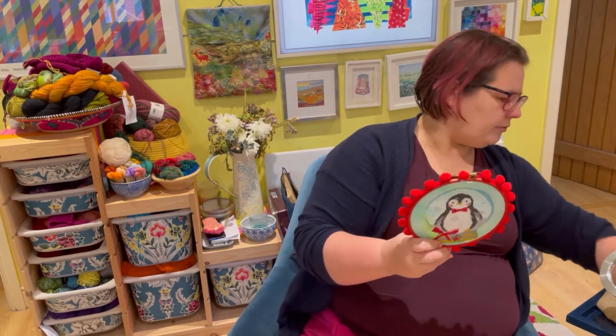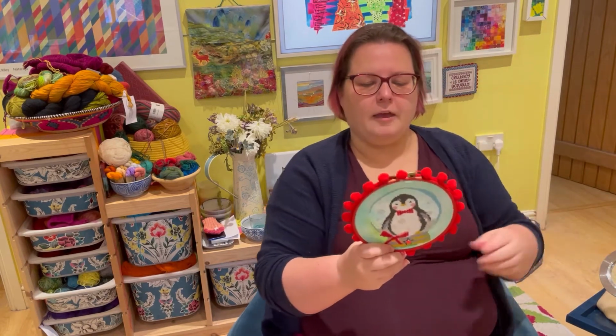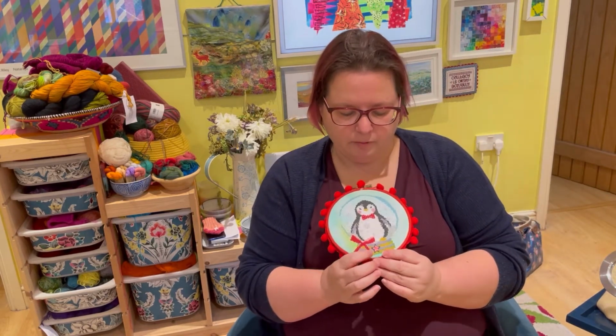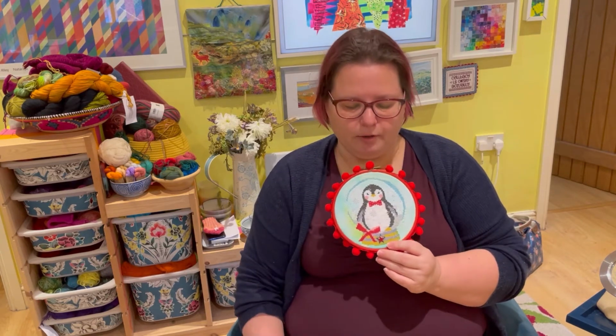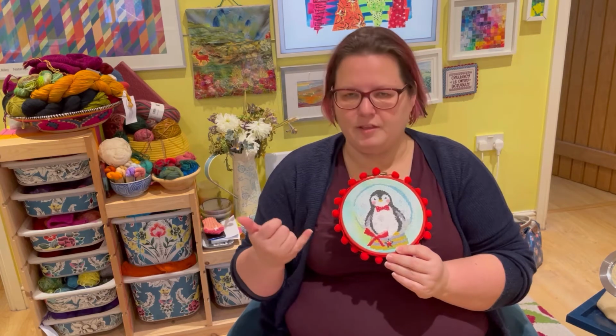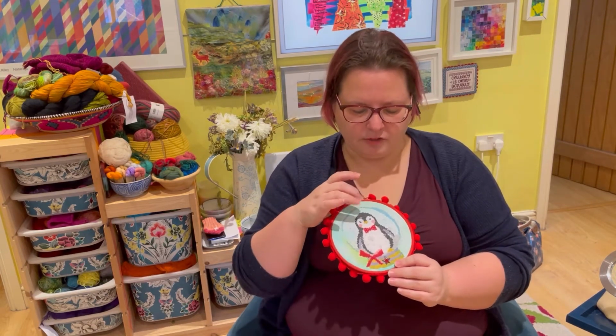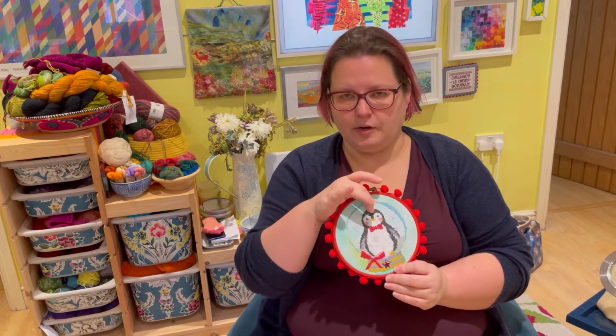So I've just got a thread that's really annoying me at the back. I'm just going to snip that off. There we go. Okay, so the star at the bottom was originally white, and that had really taken up the dye, blue and green. And I didn't really love the white in the first place. I'd already been thinking, how could I make this stand out more? So all I did is I overstitched it. I didn't bother to take it out. I overstitched it with the dark grey.